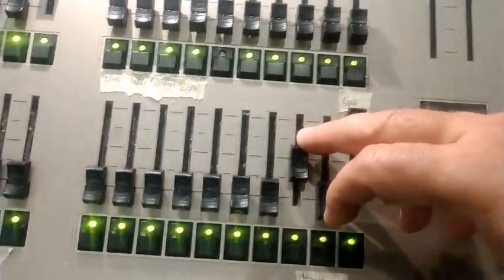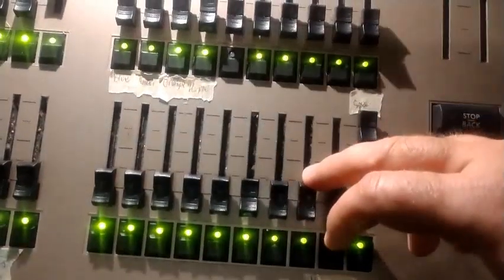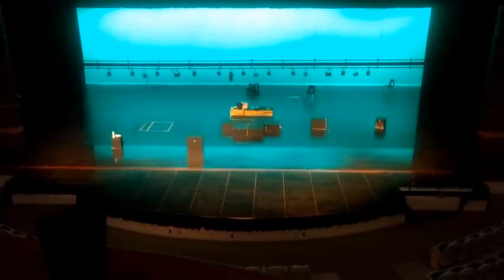I'm also going to turn my house lights the rest of the way off. If I don't do that, then the house lights will save into my cue. So we've turned off the house lights so we don't have all this light in the auditorium. Okay, and let's say that's what I want it to look like on the stage.